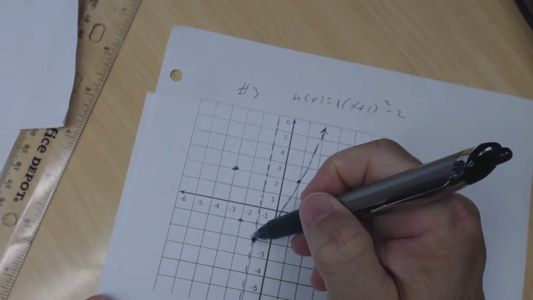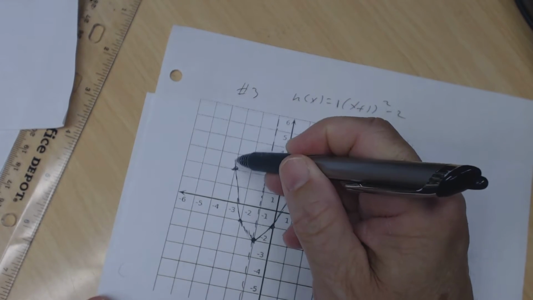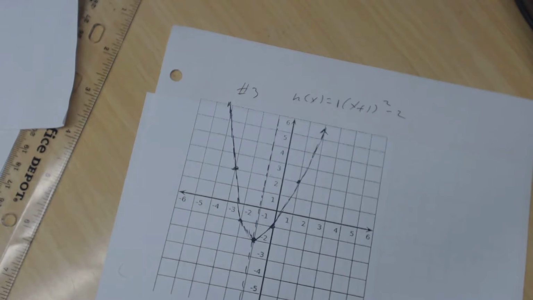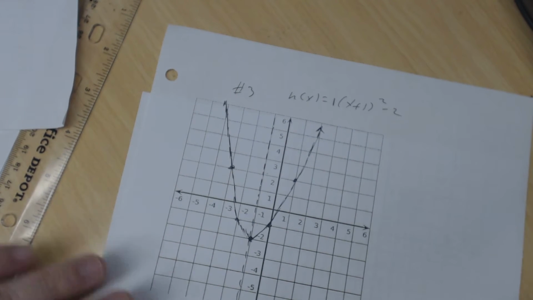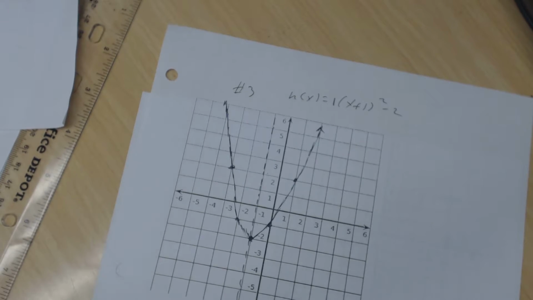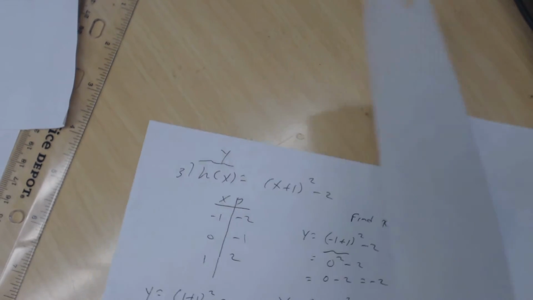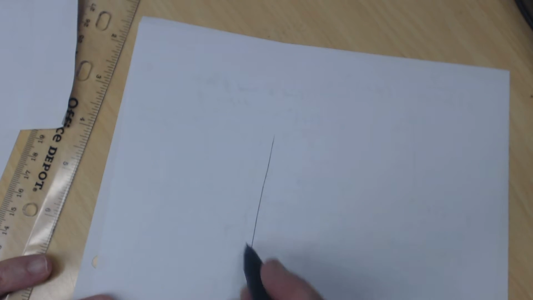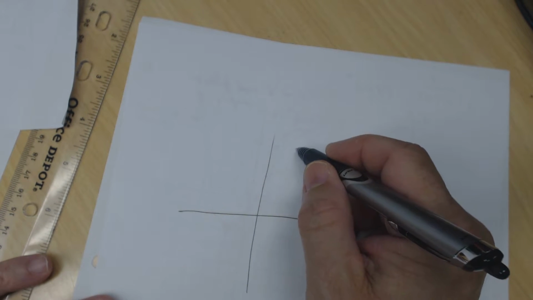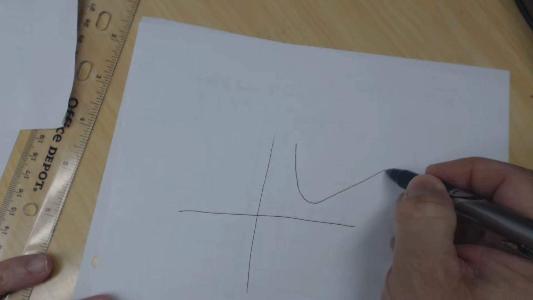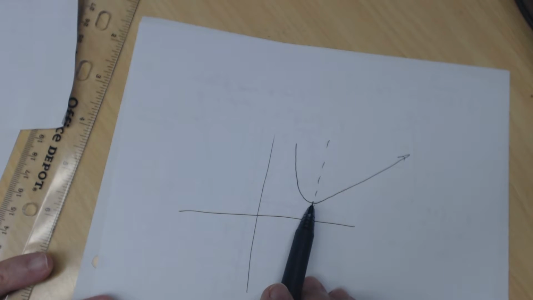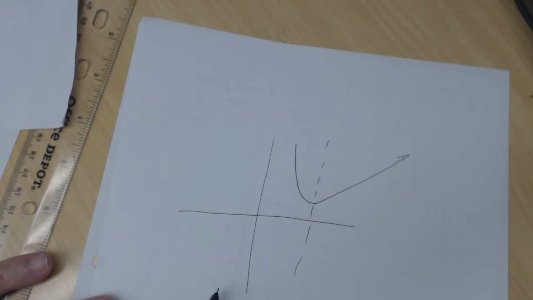And then all you do is draw your graph, make sure it's a curve, and make it look like it's symmetric about the axis of symmetry. If you draw a curve and it looks like this, and you draw the axis of symmetry, I'm going to be very upset, because that doesn't look symmetric about the axis of symmetry.